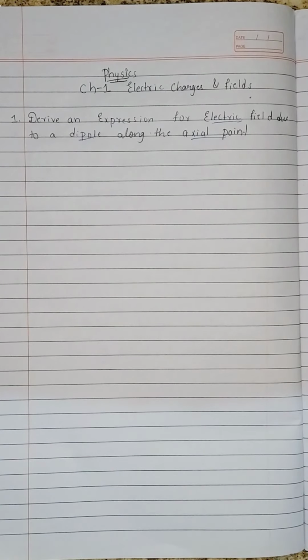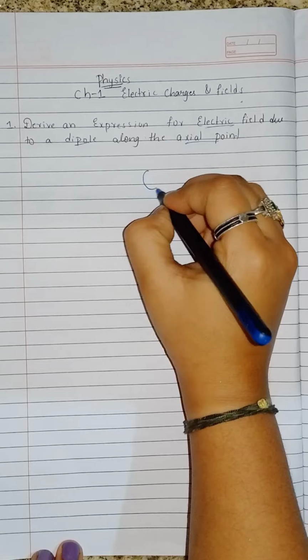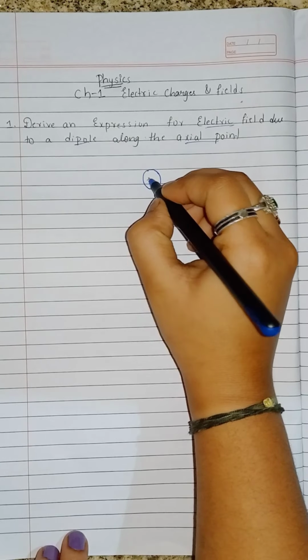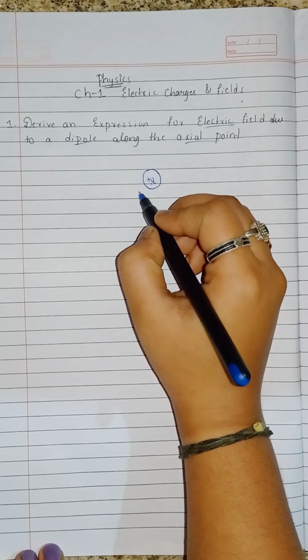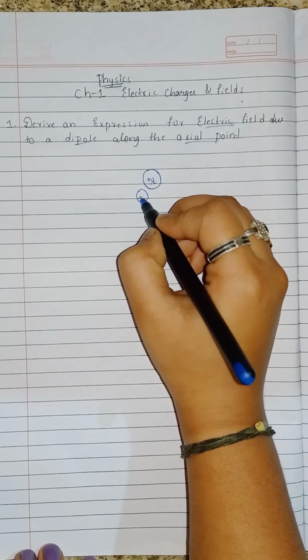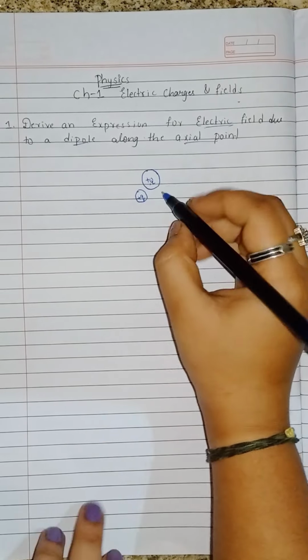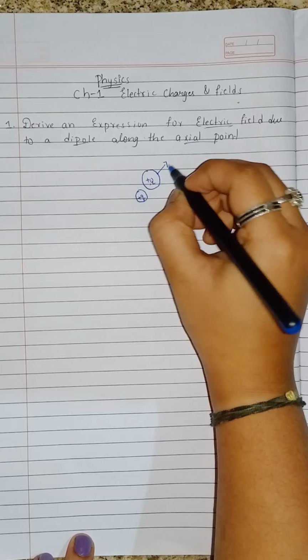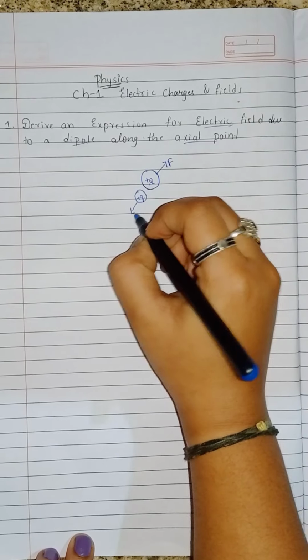Electric field is a region or space surrounding a charge in which other charged particles experience a force. For example, if I consider a charge Q and one more charge q, there will be a force experienced by these charges.